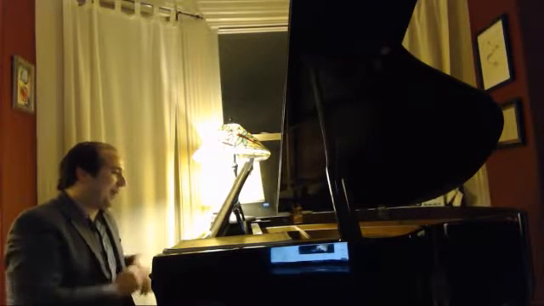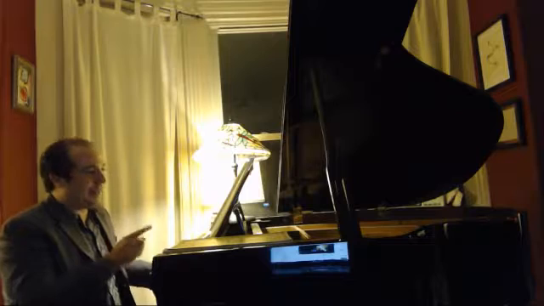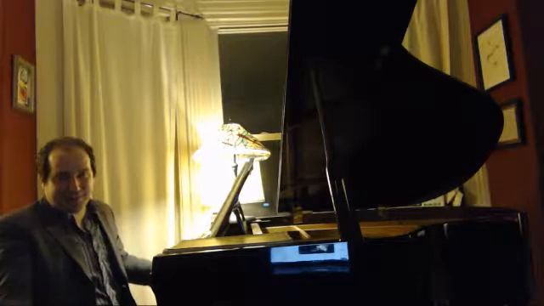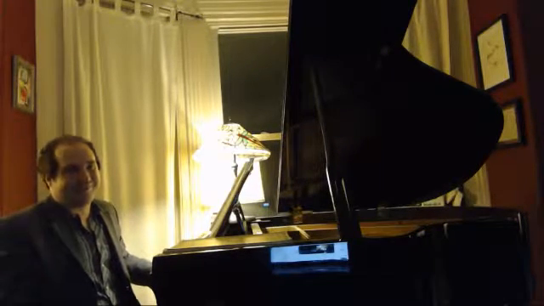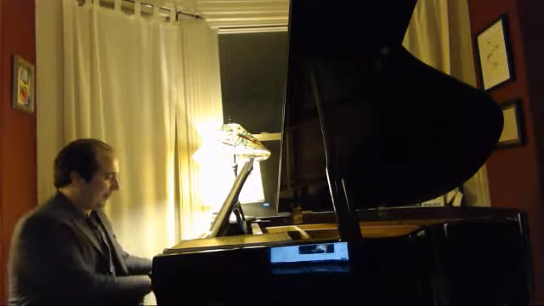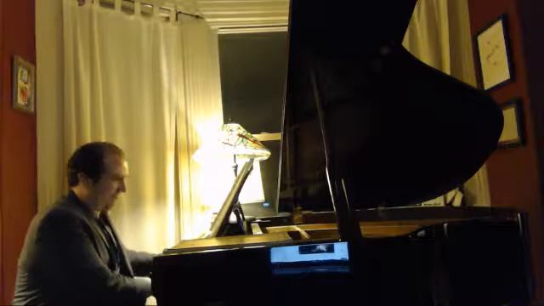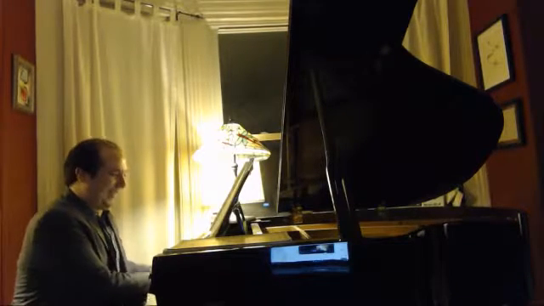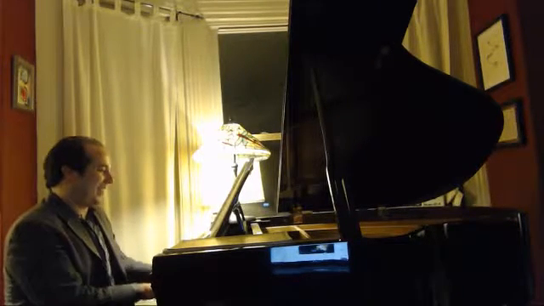And here's a moment like that too. You're holding over the D flat, but you're playing the C flat. Oof. And if you replayed it, right? If you actually played it.